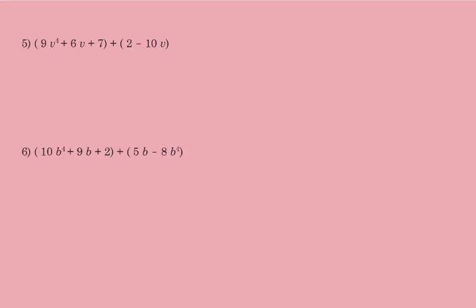So let's do number 5. 9v to the 4th plus 6v plus 7 plus 2 minus 10v. I want to look and see if there's any v to the 4ths, and it's not looking like it.